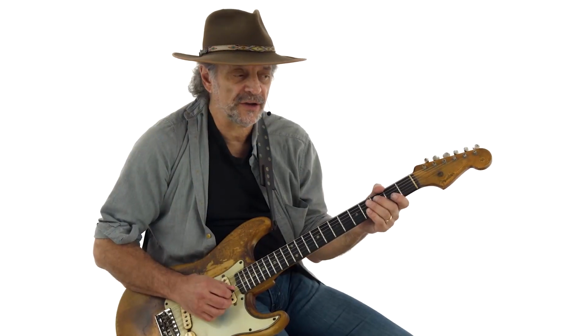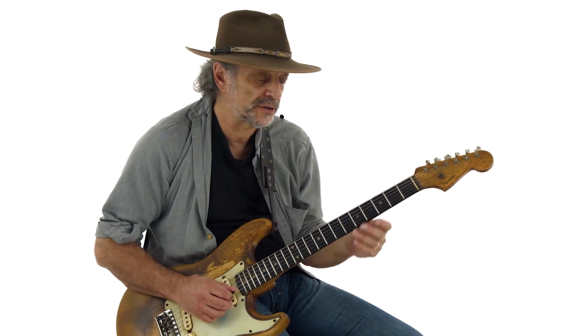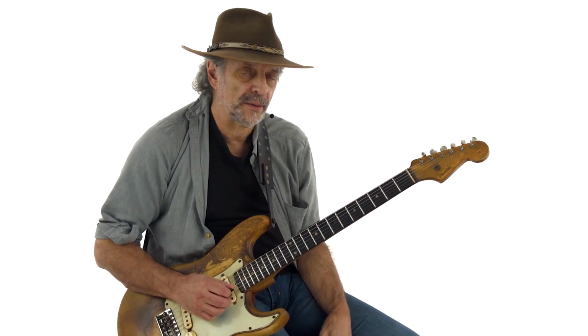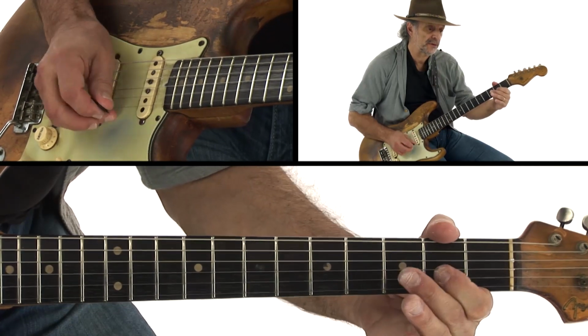You may recognize this sound from some Beatles songs, such as The Beatles' Within You and Without You by George Harrison. So we're going to play a dominant pentatonic on the B string. The first note in a dominant pentatonic on the B string would be the major third, C sharp.